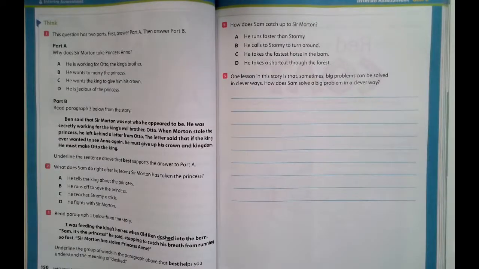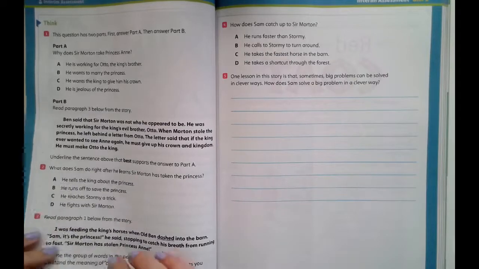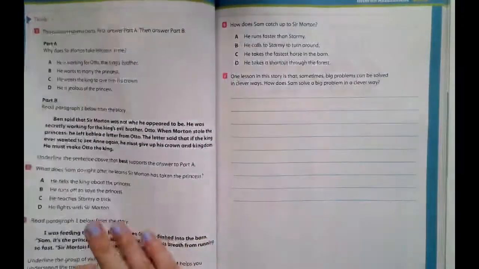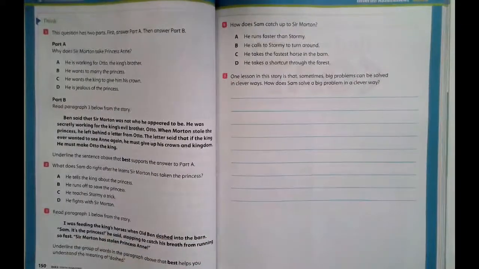Now we will go over the questions that go with the story, How an Apple Saved the Princess. These questions are on page 150 and 151. First, I'm going to read the questions, and then you can pause the video so you can answer them, and when you're ready for me to go over the answers, you can press play.